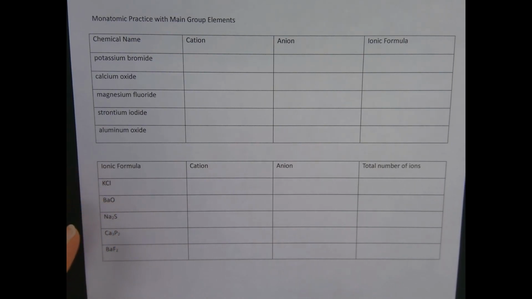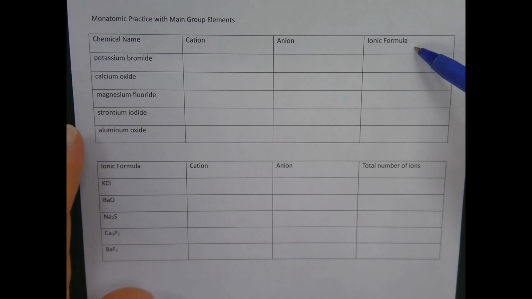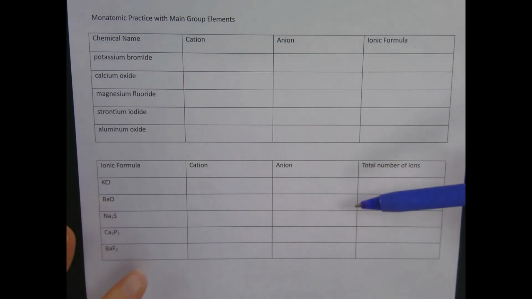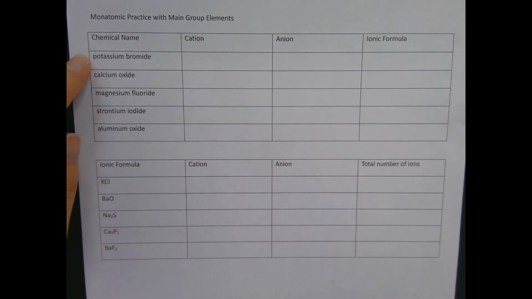We're going to do some practice with monatomic formulas with main group elements. We're going to write the ionic formula from the name, and then we're going to split up the formula into cations, anions, and find the total number of ions. So let's start with potassium bromide.